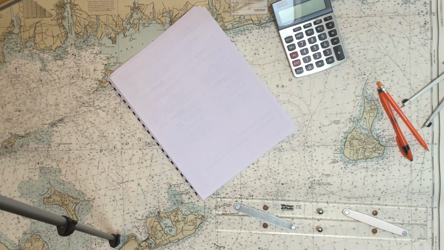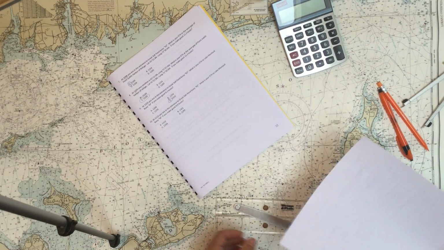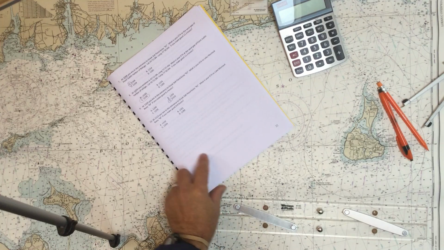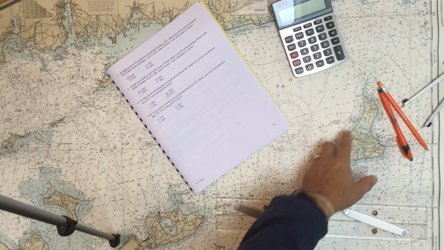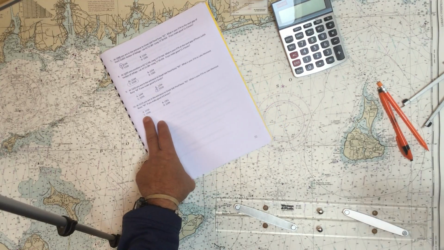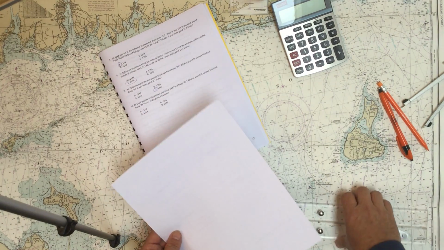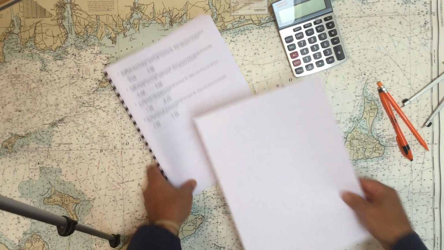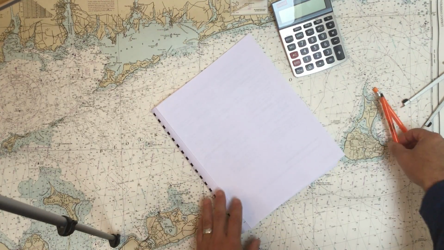Okay, we are on the very last problem in the ETA section of your student handbook, number 10. It says at 11:13 you're at the entrance of Great Salt Pond, buoy R2. What is your ETA to Lake Montauk buoy M if you're making 9.6 knots? So we would have to find those two places, and then determine what our ETA would be.